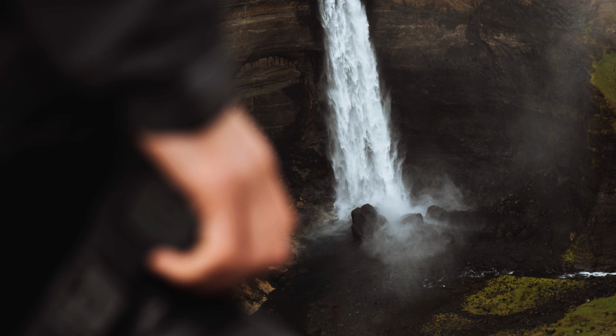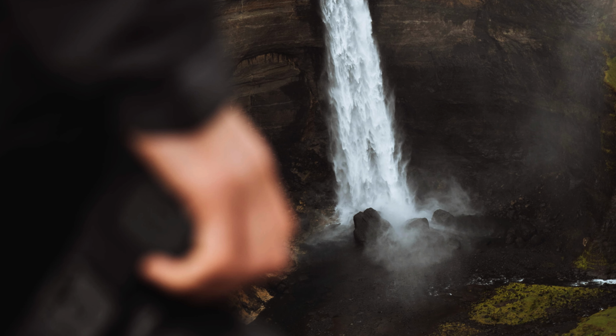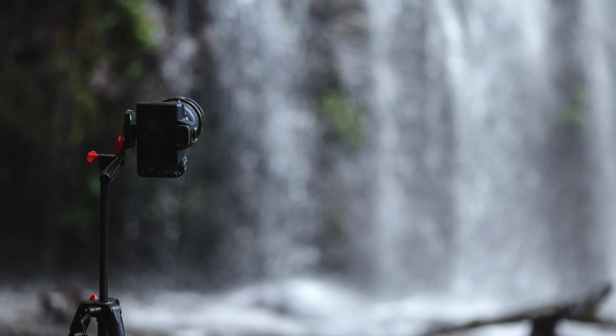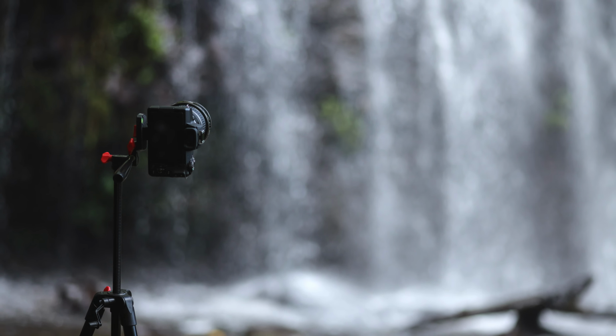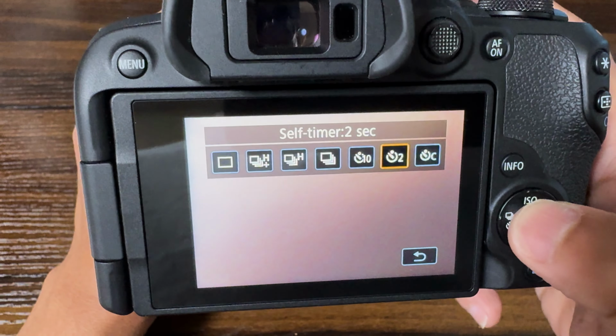Taking pictures with the self-timer. This will help prevent blurring by avoiding the vibrations that occur after pressing the shutter button. We recommend setting the timer to 2 to 5 seconds. Press the left cross key to select self-timer.